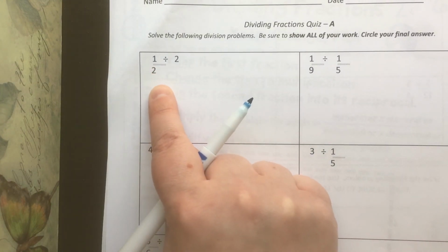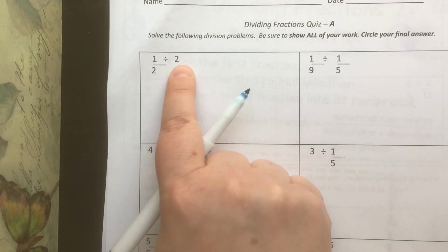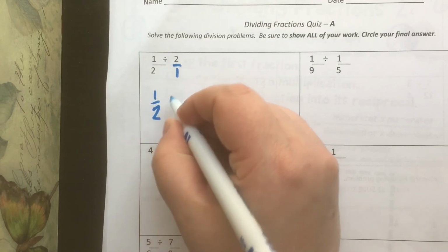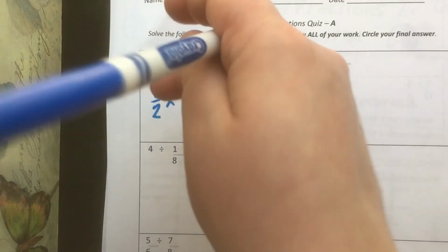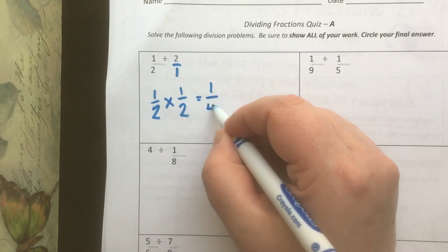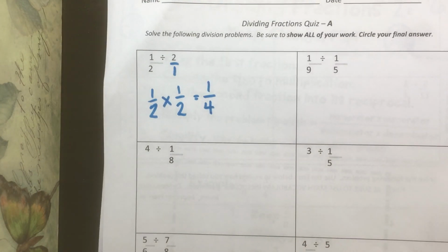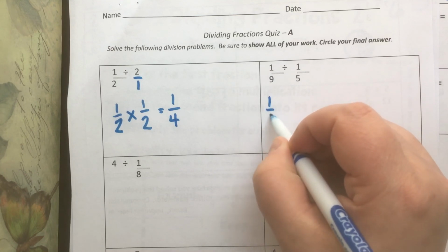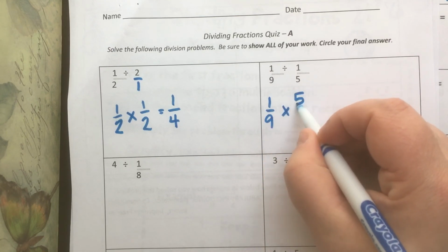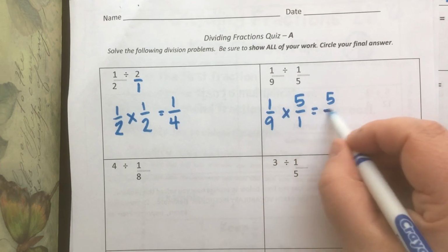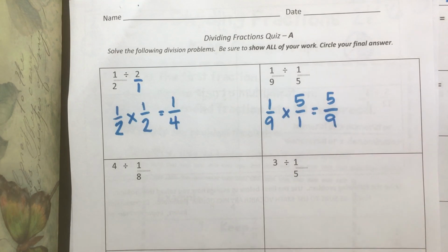So we're going to do the exact same thing again. This, I know it looks funny, but it means 1/2 divided by 2. Whole numbers over 1. Keep, change, flip. 1 times 1 is 1. 2 times 2 is 4. And we don't have to reduce that one. It is done. Okay, I'll do one more with you. Keep, change, flip. Now multiply. 1 times 5 is 5. 9 times 1 is 9. And that is simplified as well.